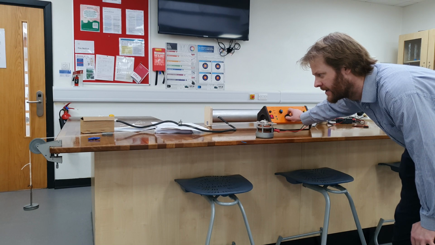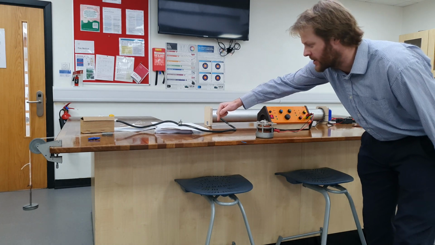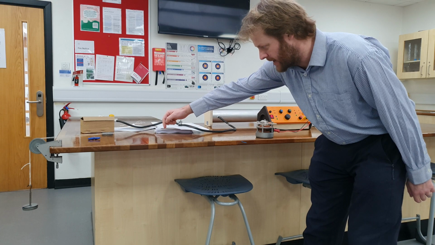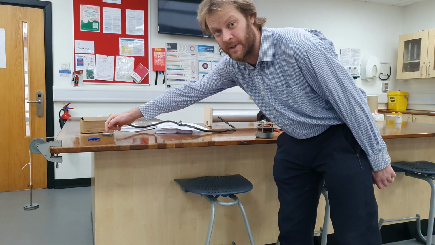It's around here. Then if you can see that, that's not bad. There's a node here where the string is stationary. There's a node here where the string is stationary. There's a node here where the string is stationary.